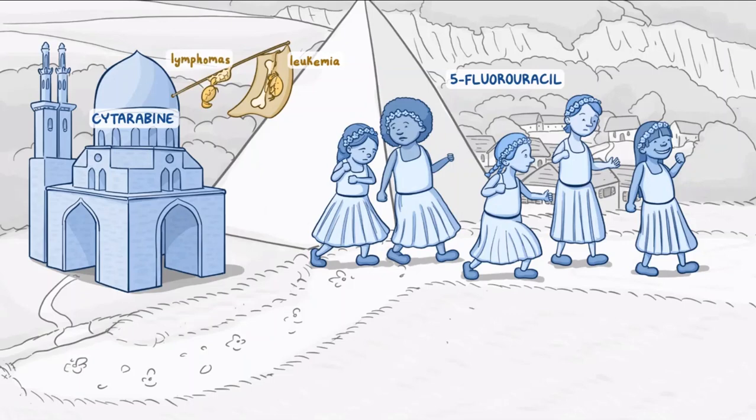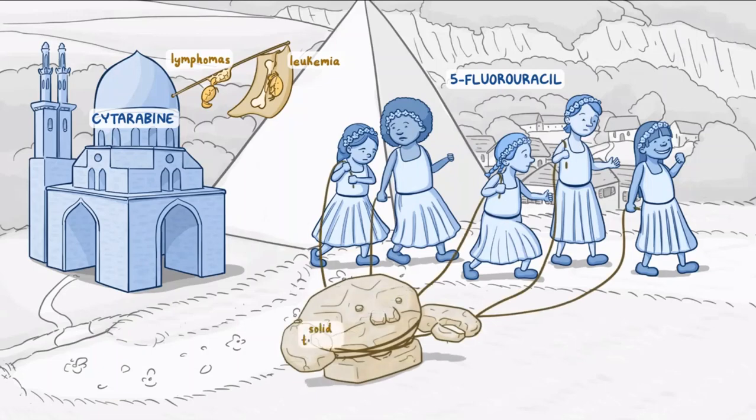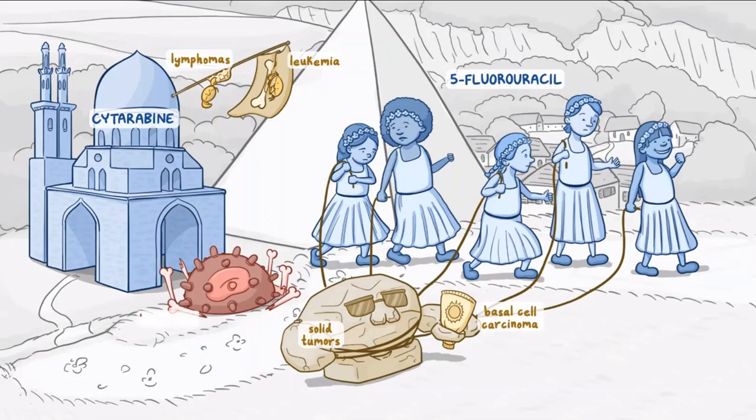5-fluorouracil is only used to treat solid tumors, so the 5 flower girls are dragging a large solid stone crab statue. The crab is wearing sunglasses and holding a bottle of suntan lotion to help you remember basal cell carcinoma. Since the side effects of both drugs include bone marrow suppression and megaloblastic anemia, let's put the bomb and the broken bones between the girls and the building.